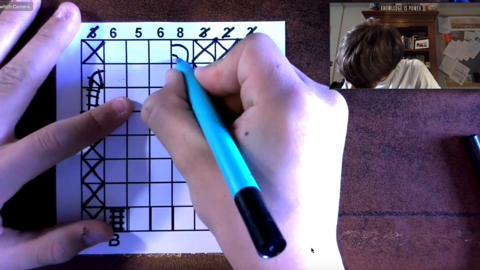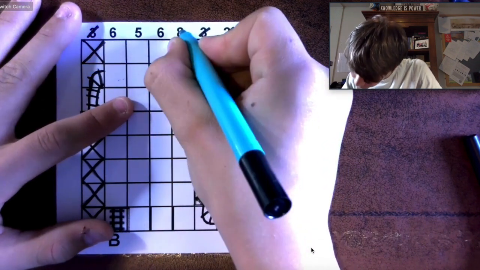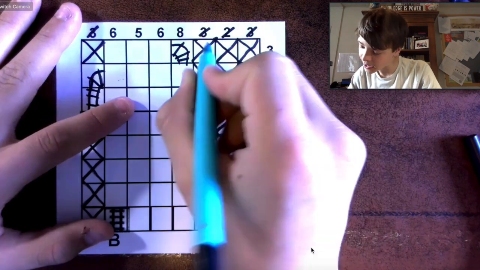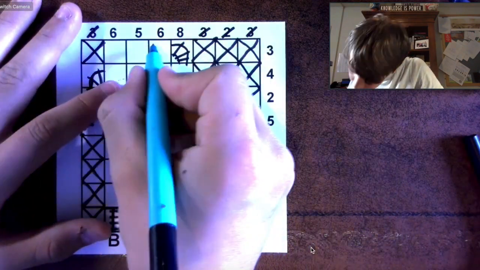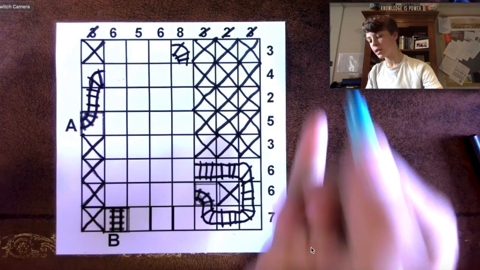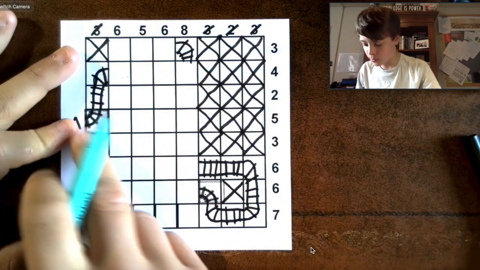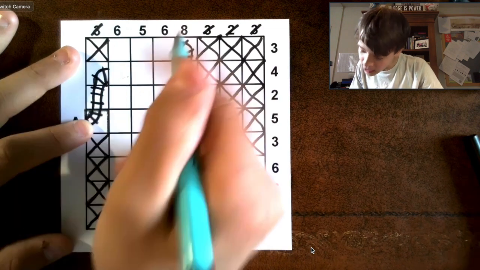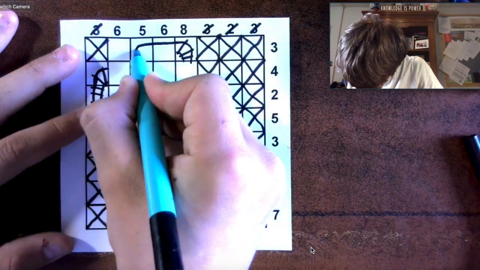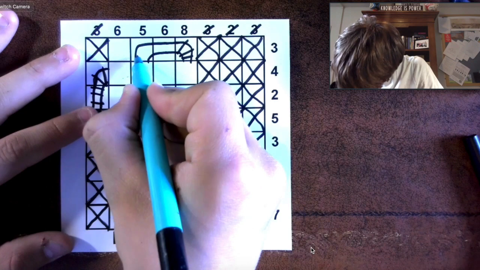Does that make sense? Because we know that there has to be one there, and it has to curve around the corner. So therefore, just like we figured out at the beginning with the A piece, where we knew that it had all 3, we now know that that comes down like that, like so.